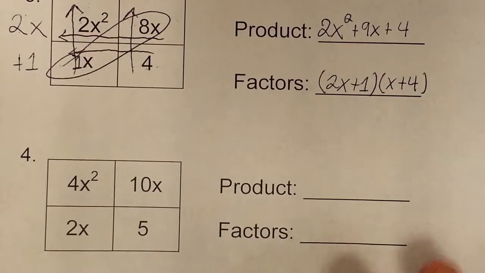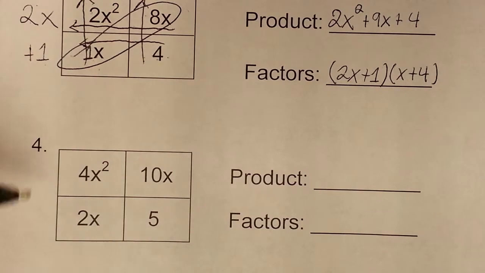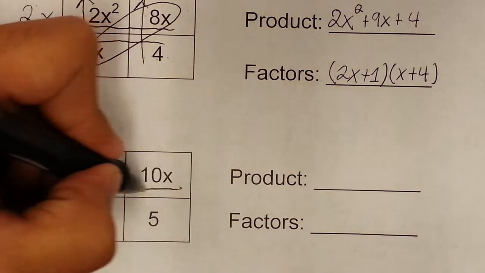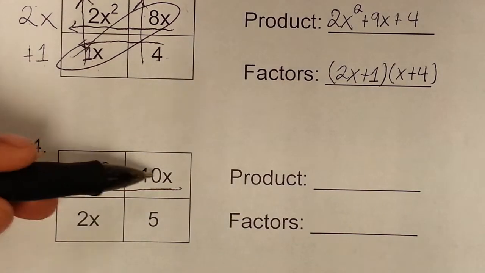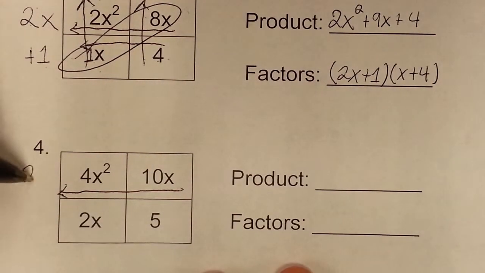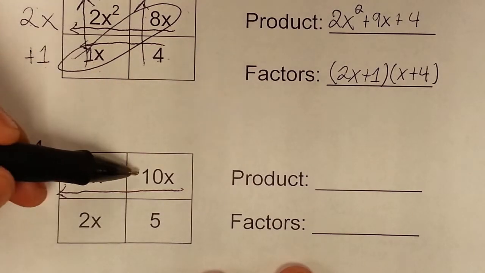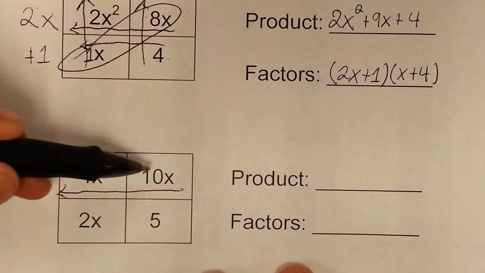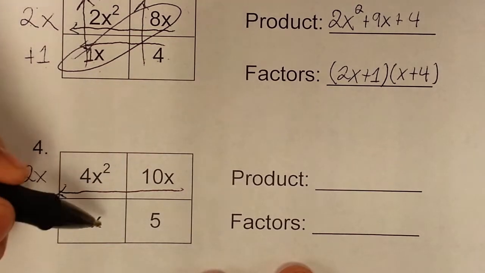For number 4, we can use our greatest common factoring method again. So let's factor out along the side. The greatest common factor of 4x squared and 10x would be 2x. A 2 can go into 4, and a 2 can also go into 10. They also have one x in common, so a 2x.